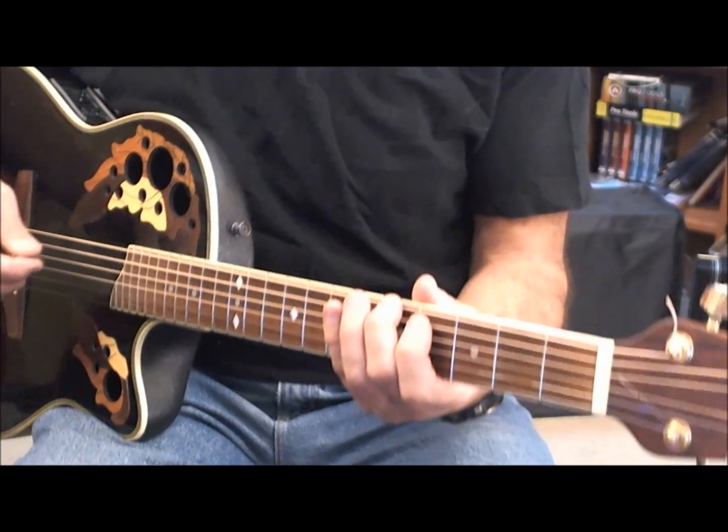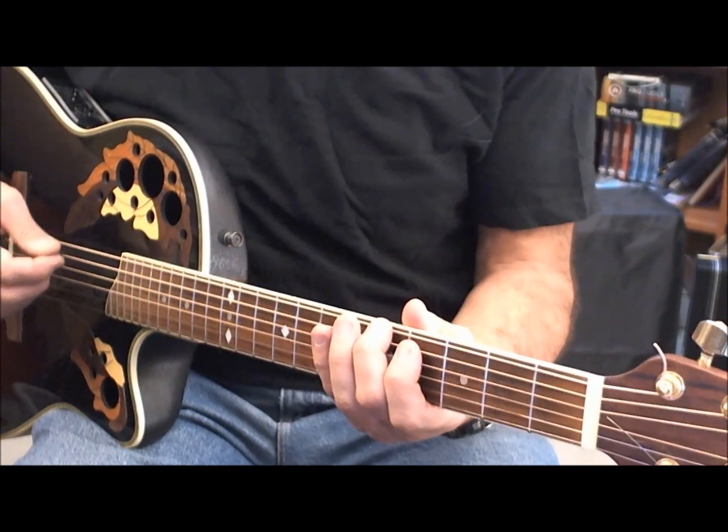I just outlined the major tones on the major scale for the 1, the 4, and the 5.